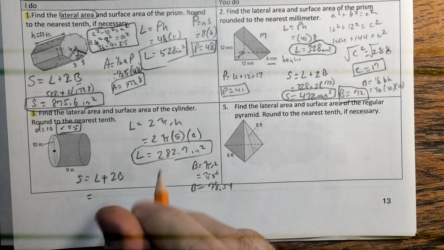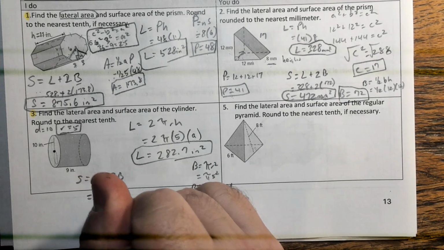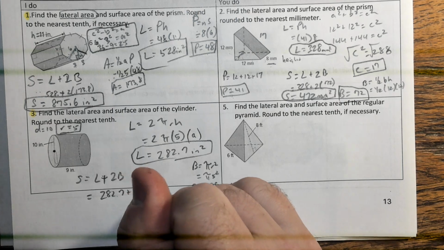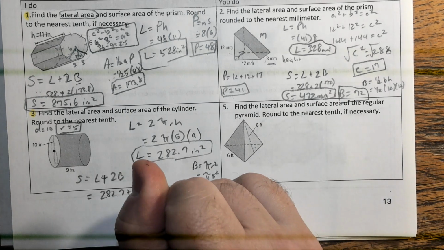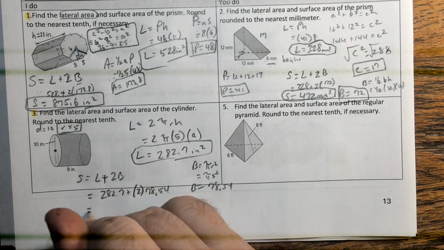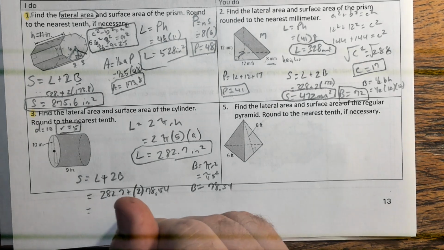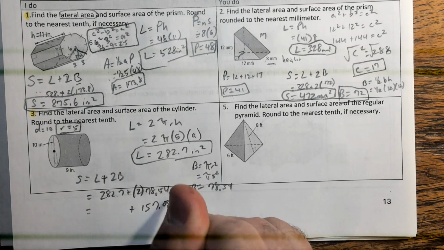All right, so our L was 282.7 plus 2 times 78.54. So 78.54 times 2 is 157.08.